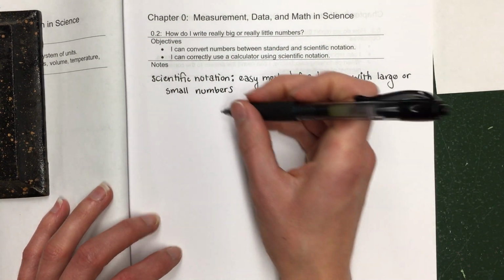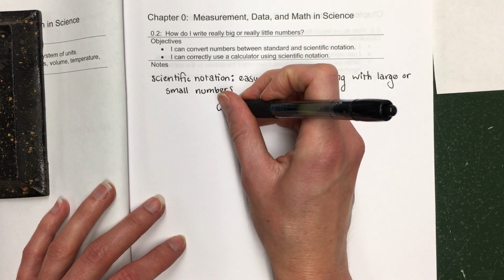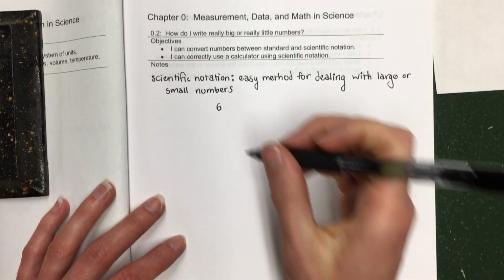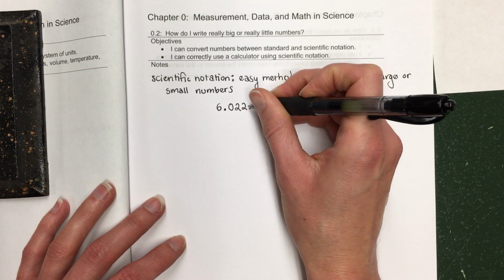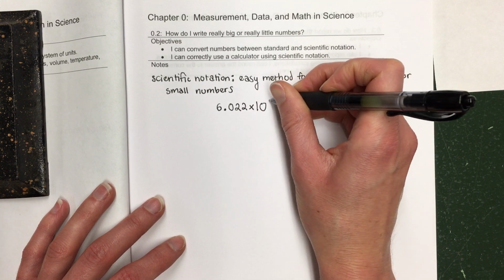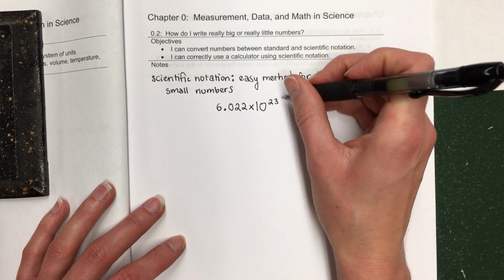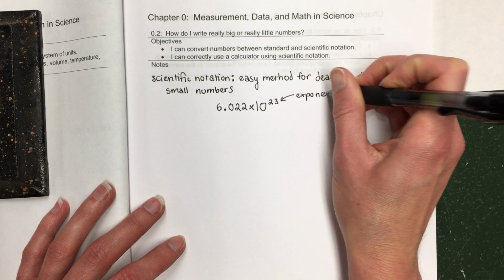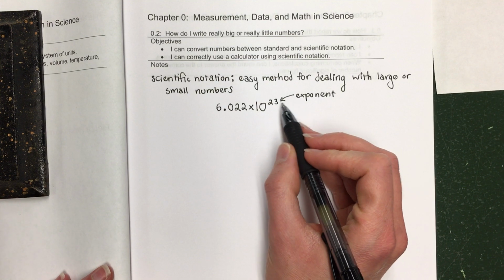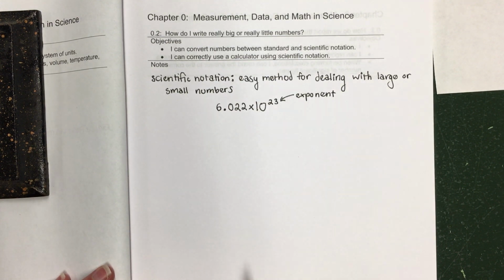Okay, so scientific notation looks like this. So it looks like 6.022. There's always a multiply sign and then a 10. And then this number up here is called an exponent. So I will be talking about the exponent sometimes. You need to know that that number is the exponent right there.